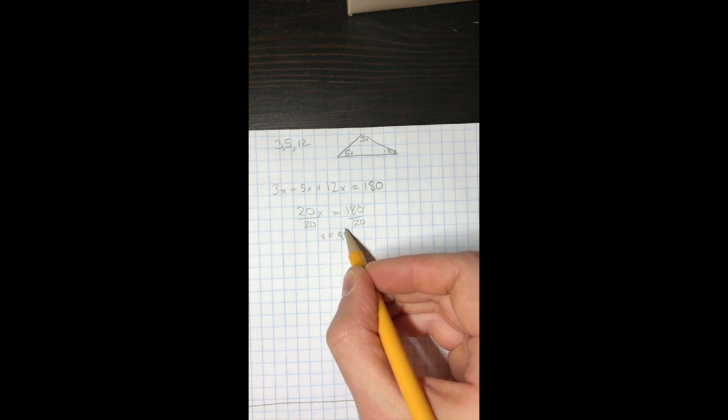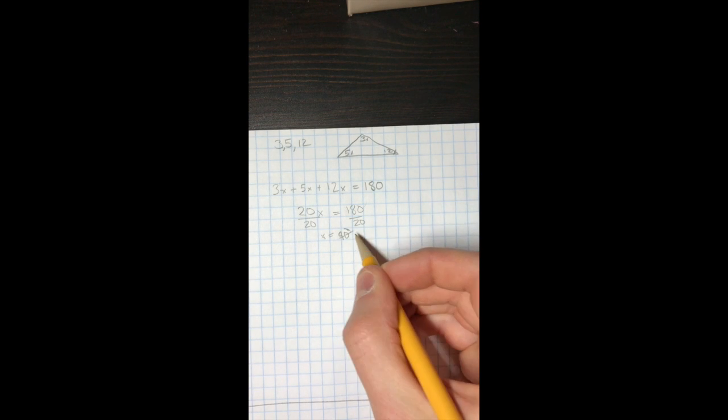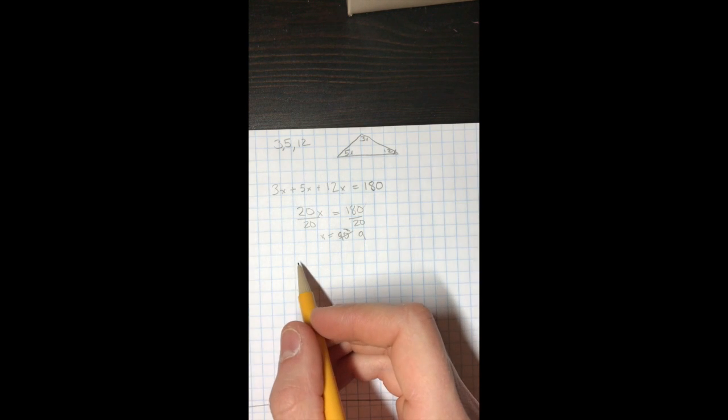X equals 90. Just kidding. X equals 9. All right. So now that we have x equals 9, what we're going to do is plug that back in to our original equation.